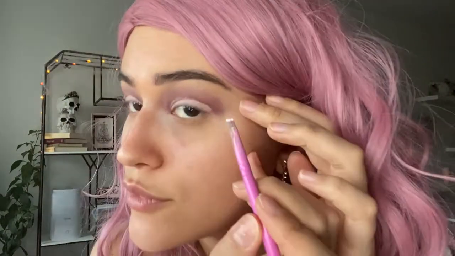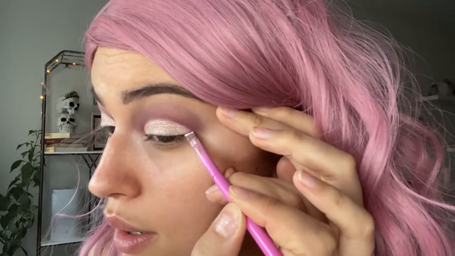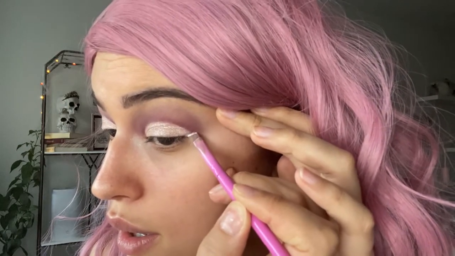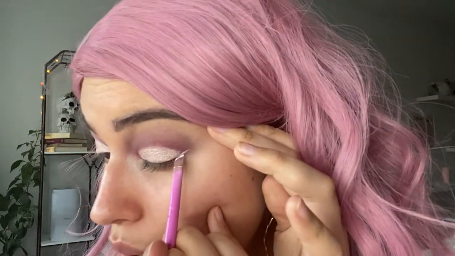Oh my gosh, this might be a huge mistake. I'm gonna be doing a wing with this. Oh goodness. Okay, let's see if this ruins my whole look. Oh wow, that's way more awesome than I expected it to be. Wow.